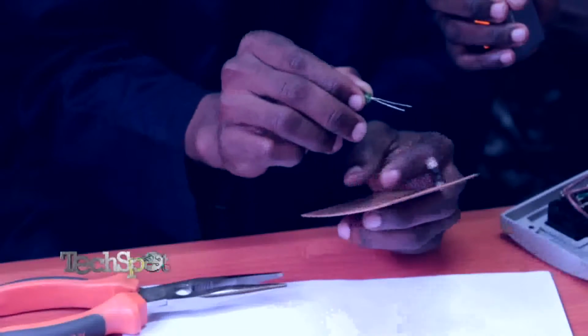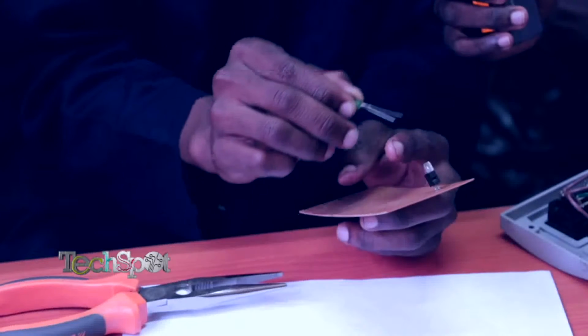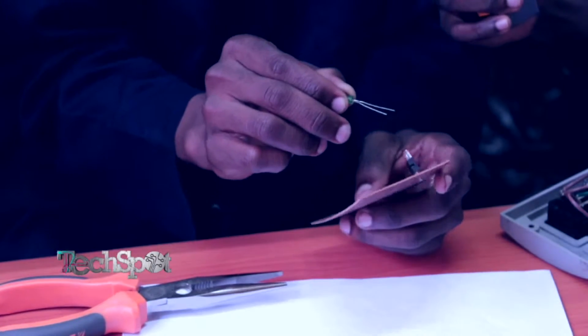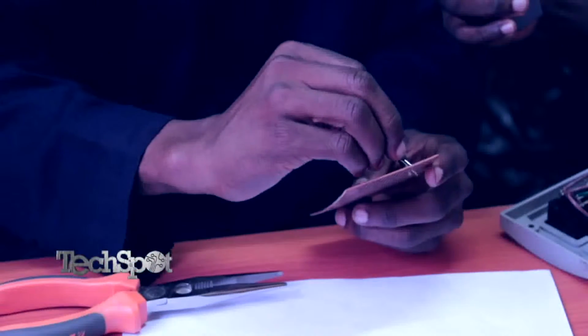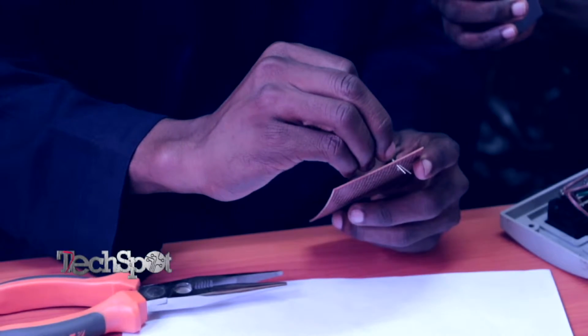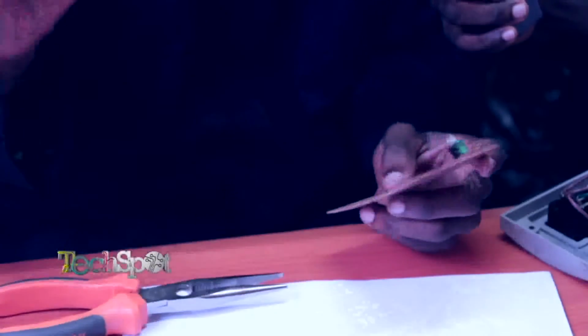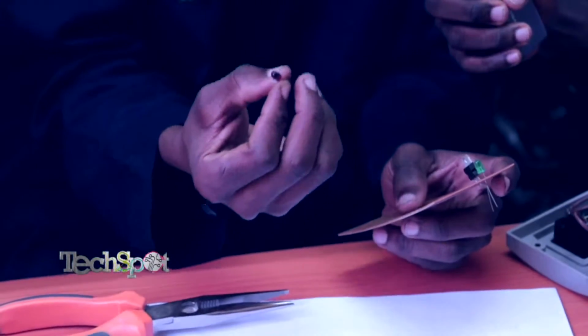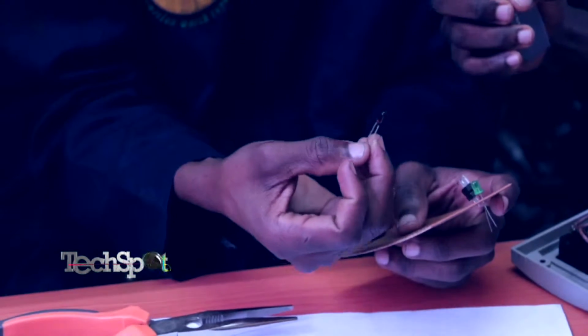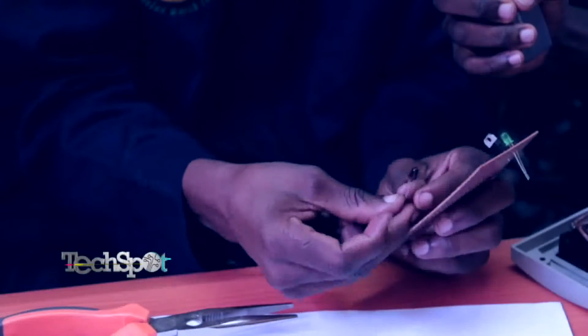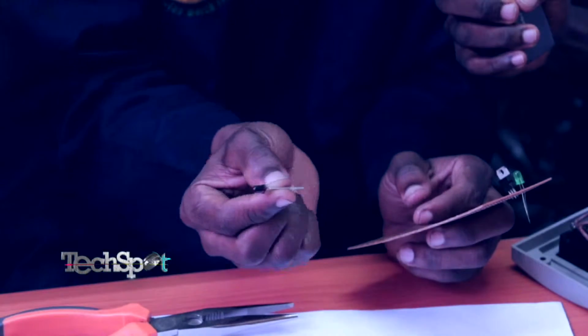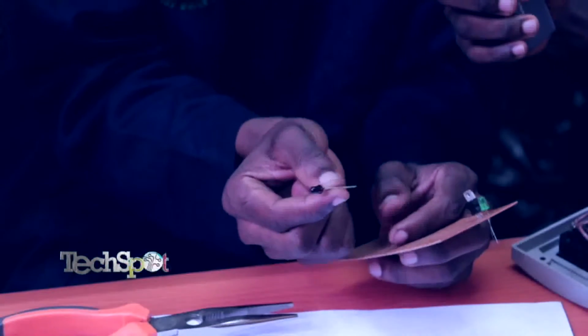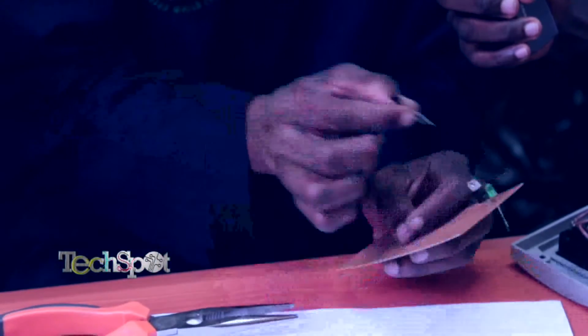These are LED, with the shorter lead being our negative and the longer one being the positive. Okay. So we put that one also on the PCB. Then here we have our photo transistor. That one the same way, with the longer lead being the positive and the shorter one also being the negative.